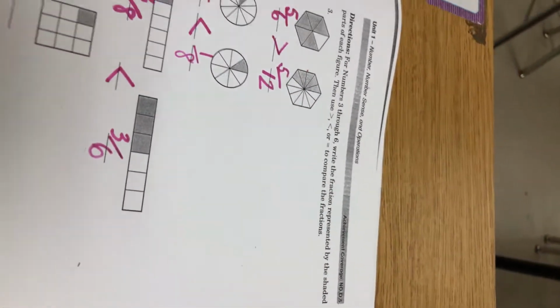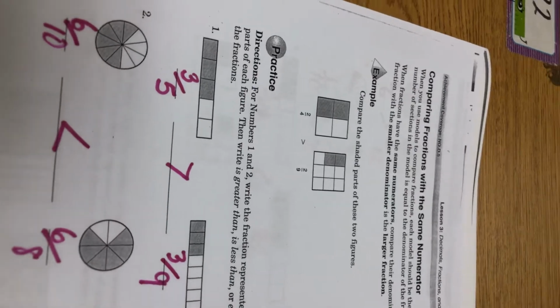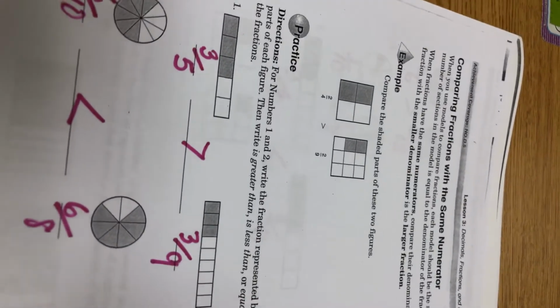Okay, so just a recap real quick. If you have the same numerator and different denominators, the smaller denominator is going to be larger. If you have the same denominator and the numerators are different, the larger numerator is the larger one.